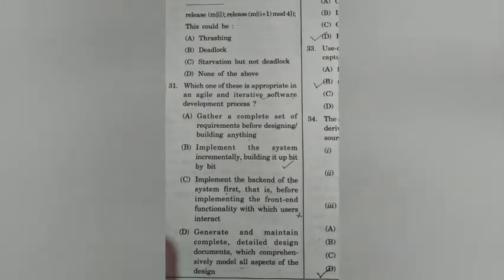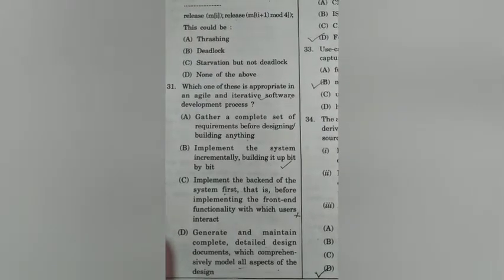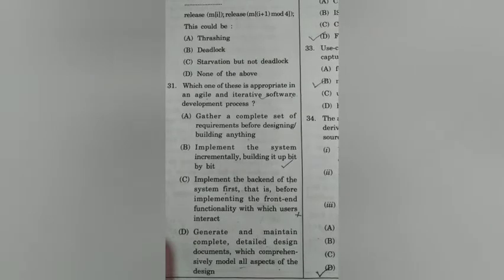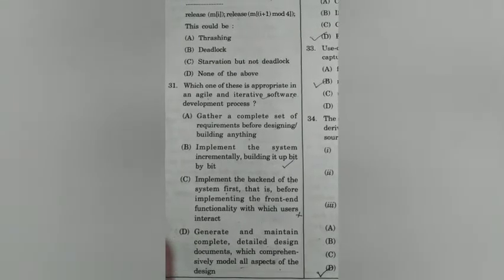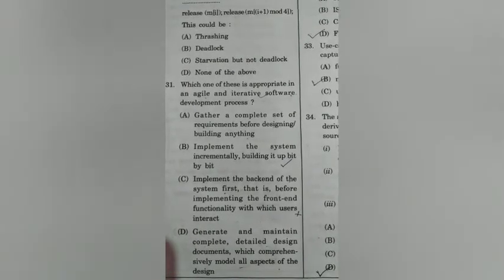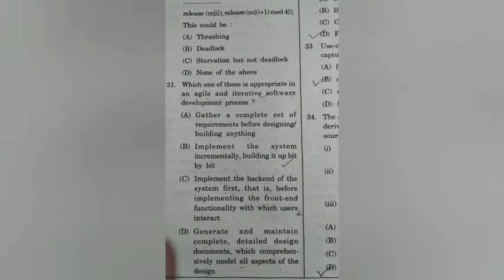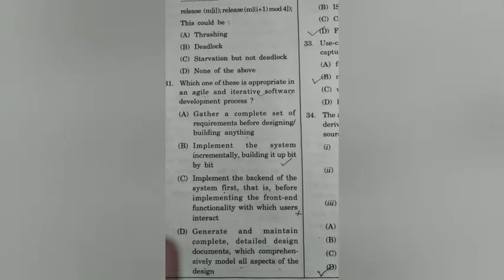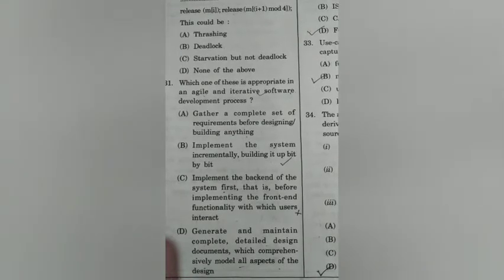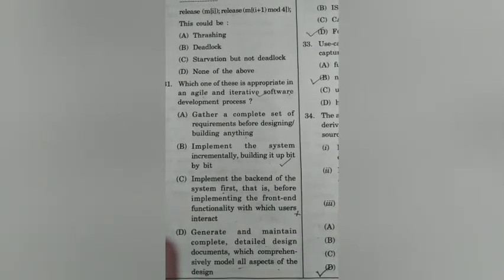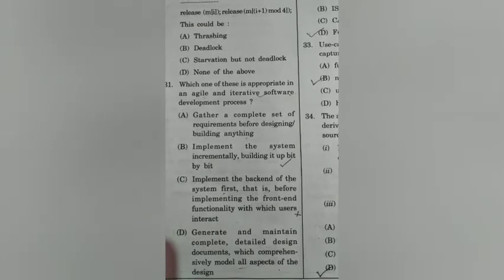Question number 31. Appropriate in an agile and iterative software development process. Implement the system incrementally, building it up bit by bit. This is the correct answer, D.